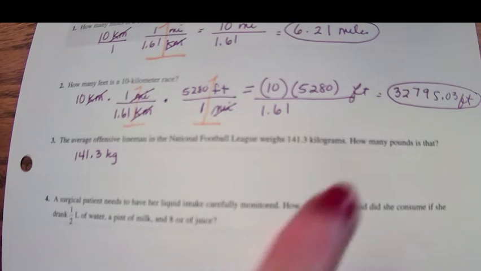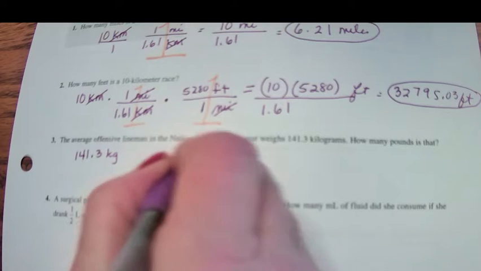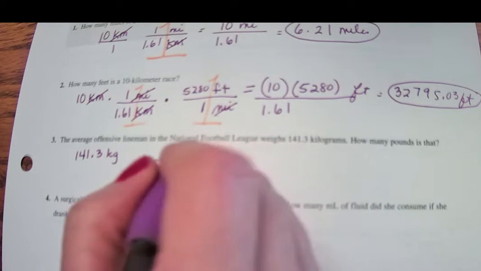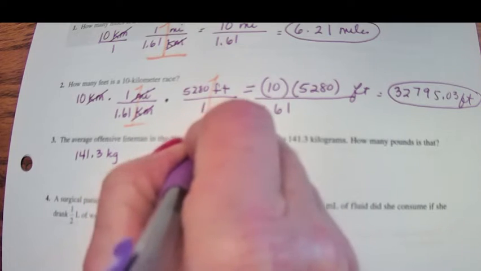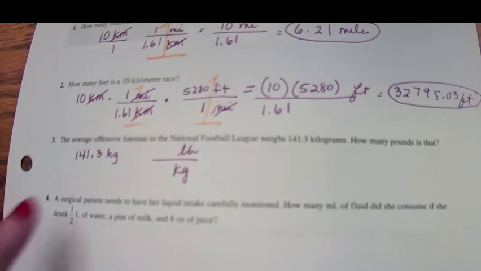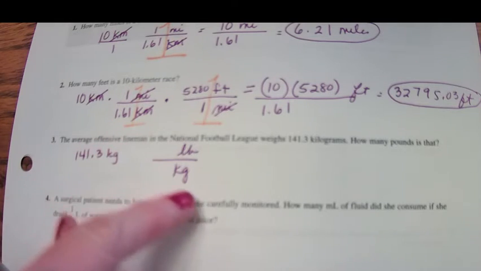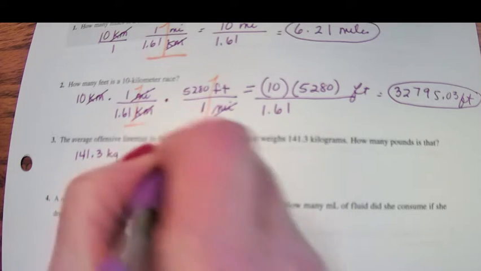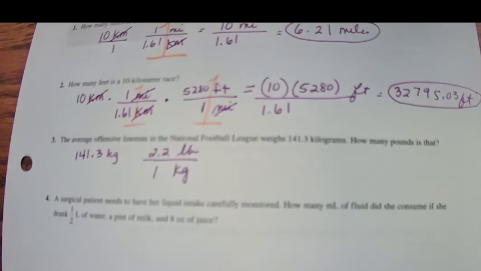I want pounds. So I look at my conversion and I see that I want pounds in the numerator and kilograms in the denominator so that my kilograms will cancel. And I see that 2.2 pounds is equal to 1 kilogram.